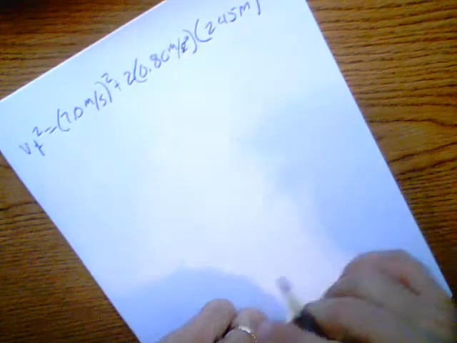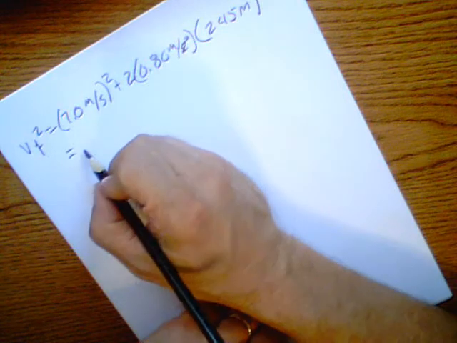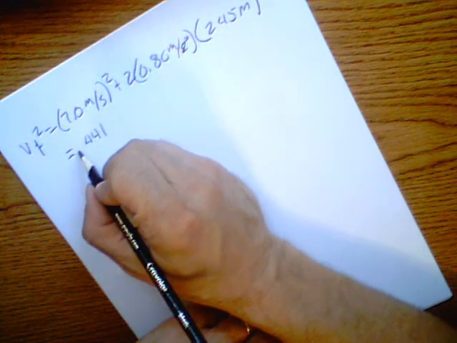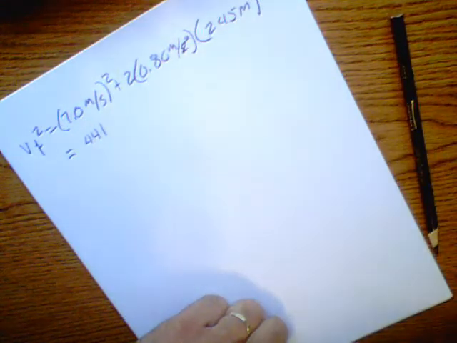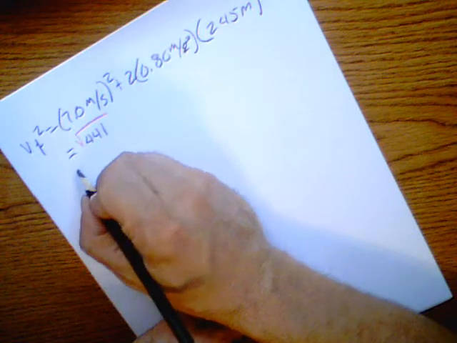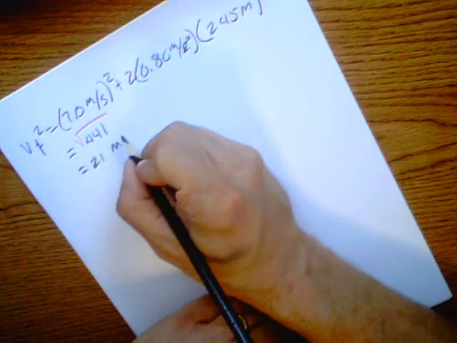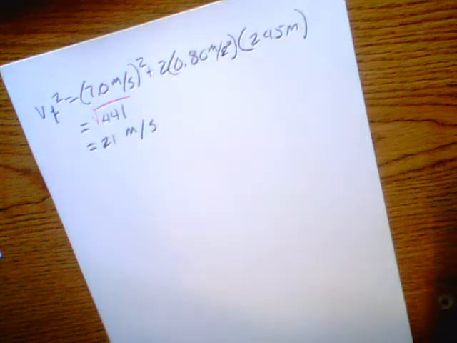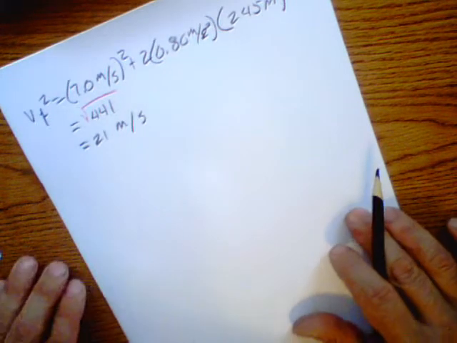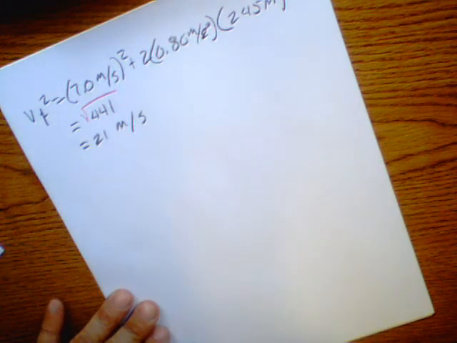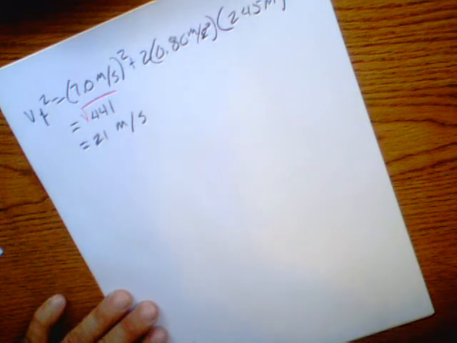And you'll find when you plug that into the calculator, you'll get 441. But remember, as I said before, you must take the square root of that in order to get 21 meters per second. And that would be a positive.